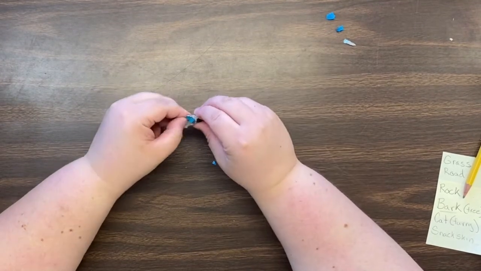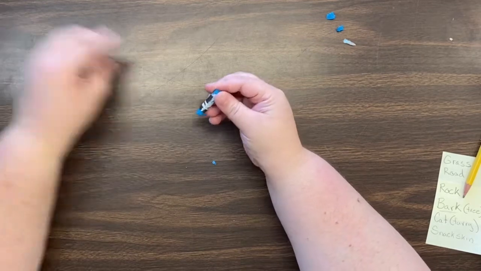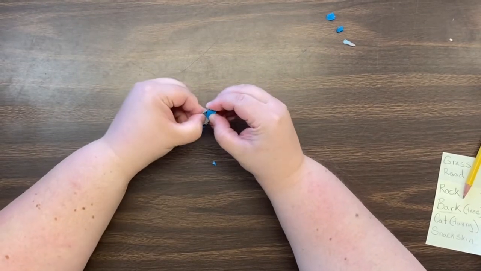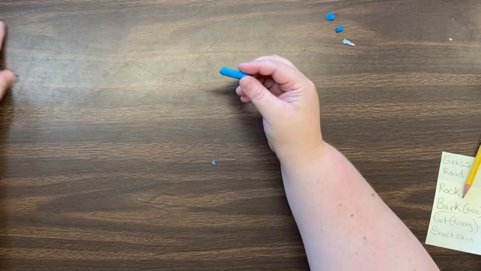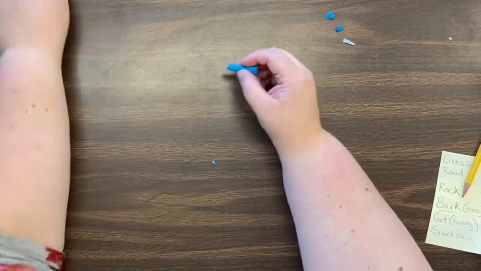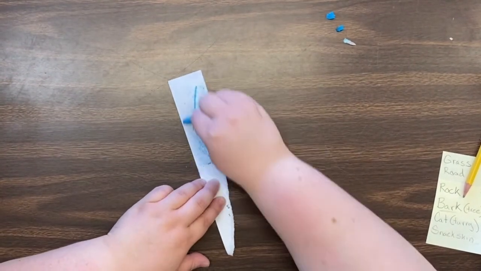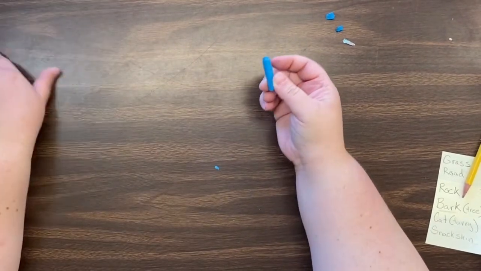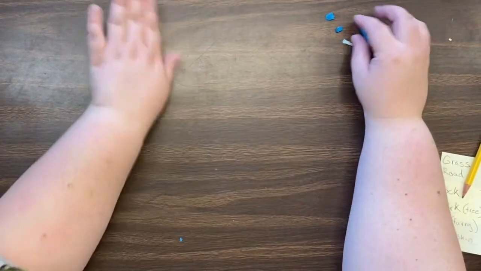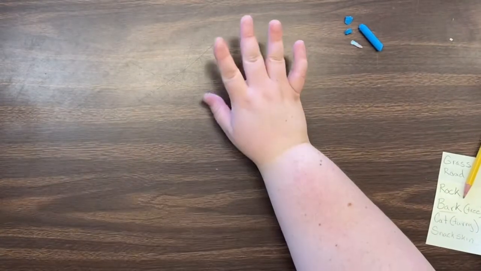So if you have nice new crayons, you might want to find some older crayons because you will need to peel off the paper, because we're not going to draw with the edge of the crayon. We're going to rub with the side of the crayon. That's why it's a texture rubbing. So you will also need a piece of paper.